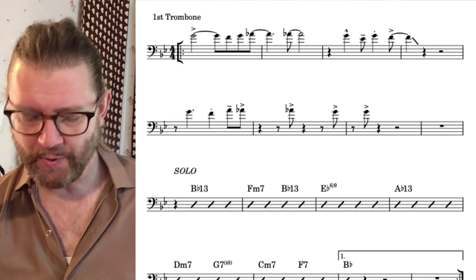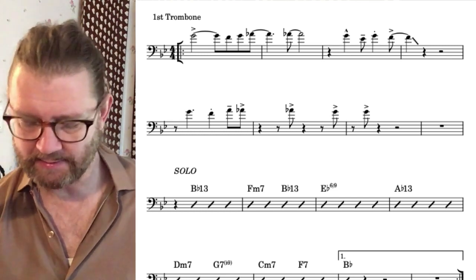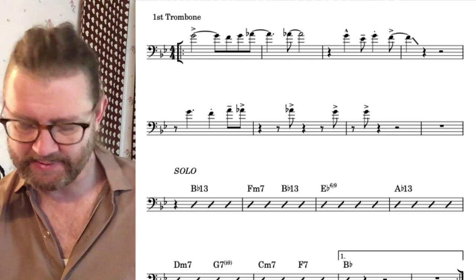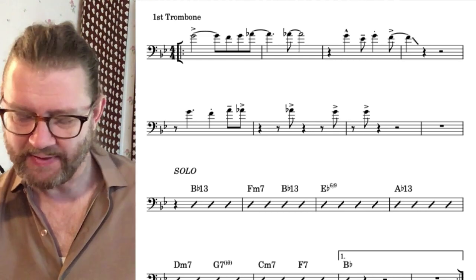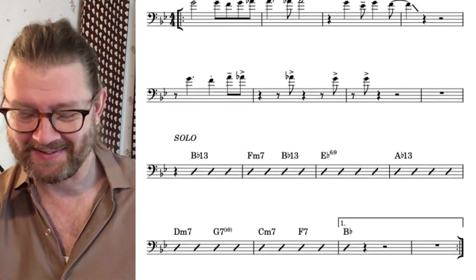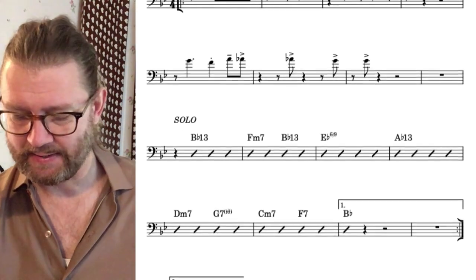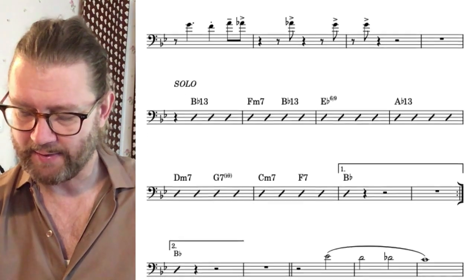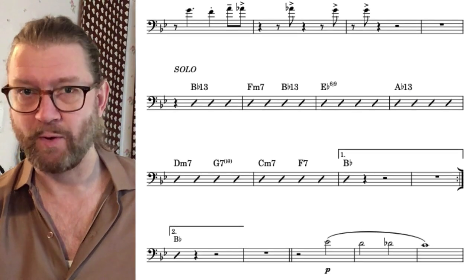So 1, 2, 3, 4, bang, ba da bang, bang, pop da ba ba bang, bang, pop ba da pop pop pop. And then maybe the ensemble is calming down a bit just before the trombone solo. And then we have 6 bars of trombone solo, and then a repeat, and the same thing one more time.